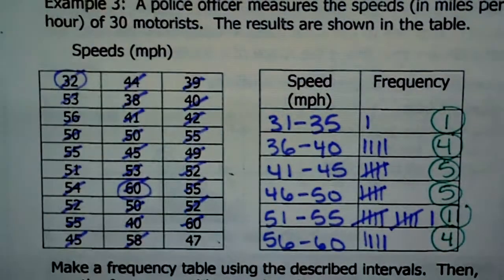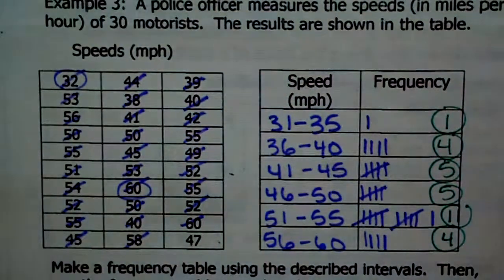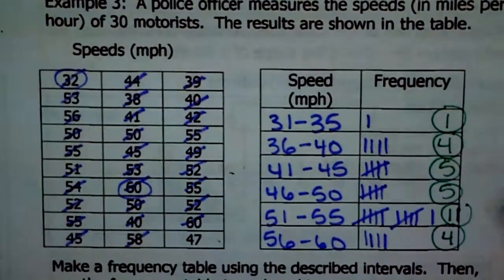This is funny. They're all measuring their speeds in the same place, and we've got a lot of different speeds going on here.